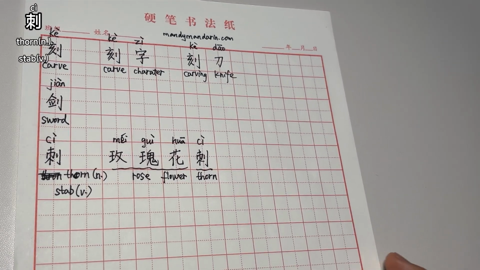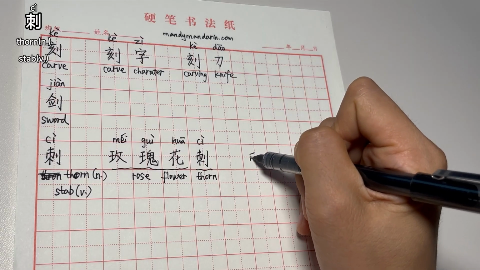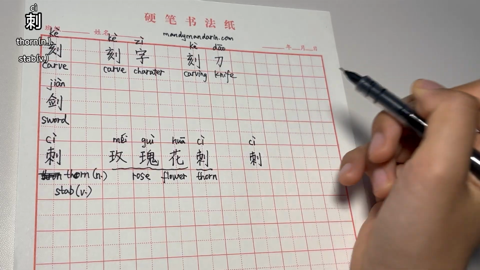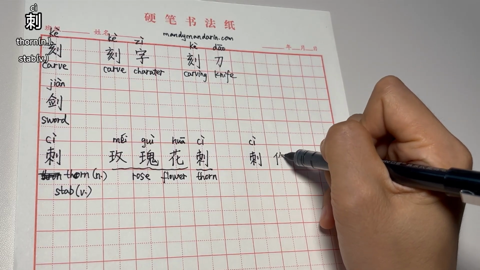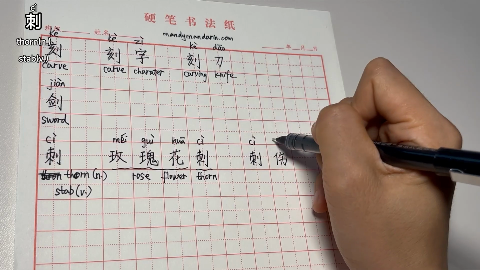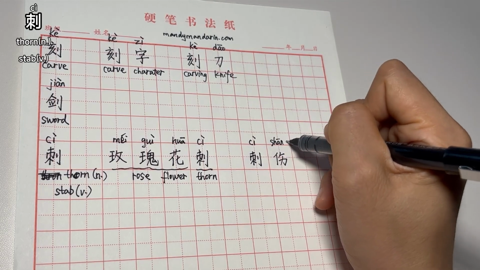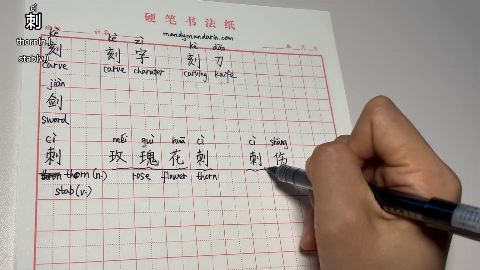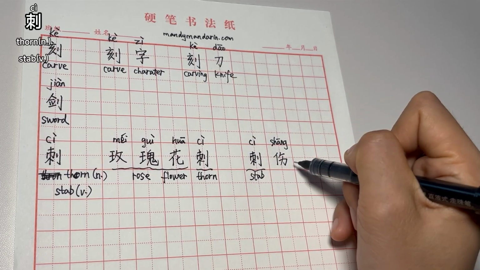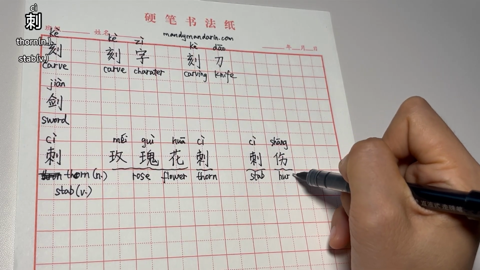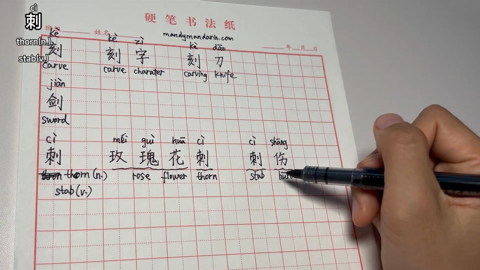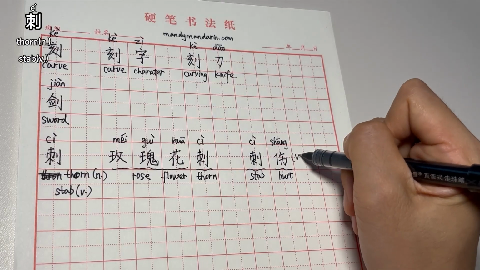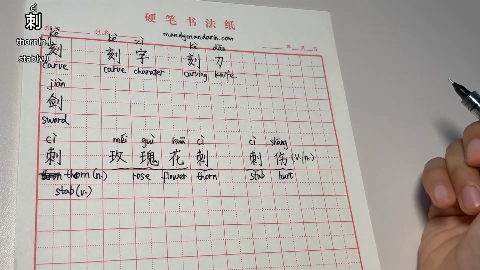For example, we can say 刺伤. Yeah, 刺 is to stab. 伤 is hurt. So 刺伤 is the stab hurt. 刺伤 could be a verb and a noun.